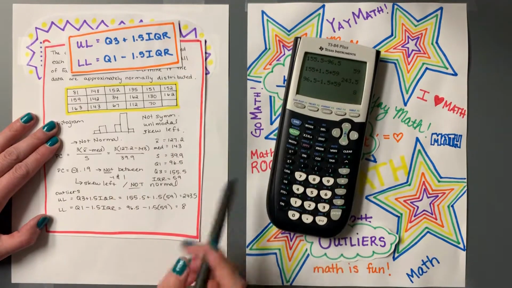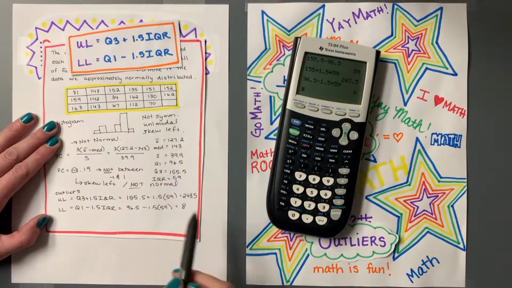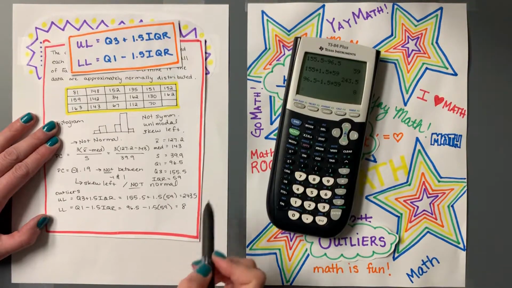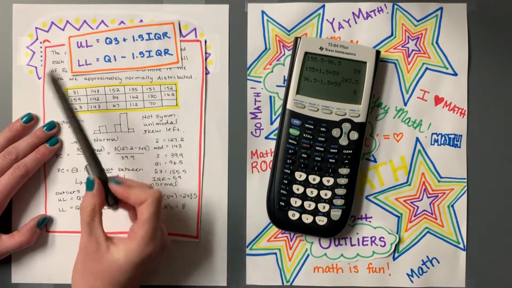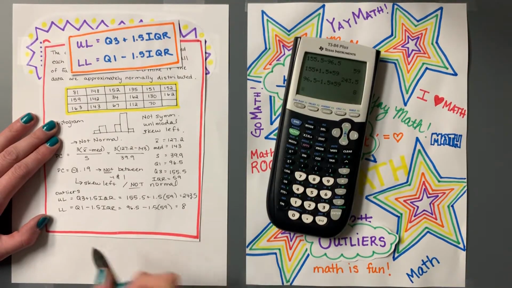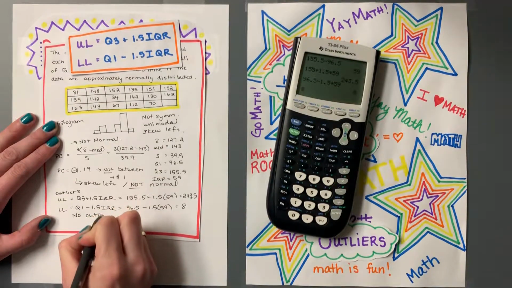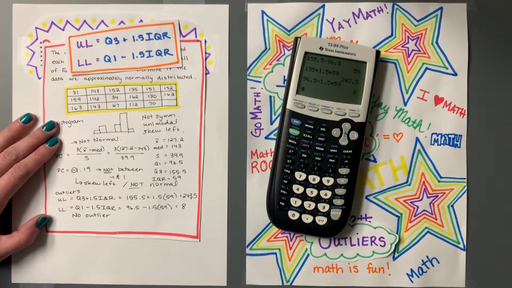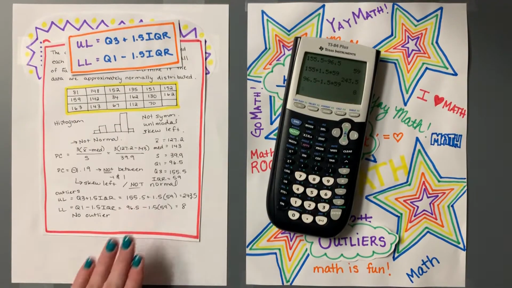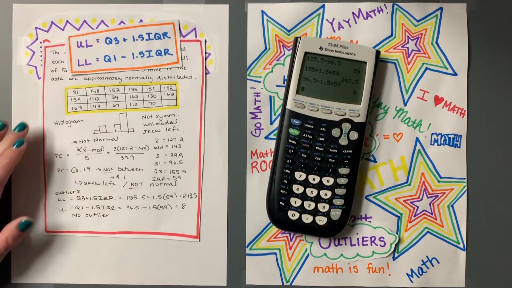So now I'm looking for any outliers, which would be values greater than 243.5. And I have no values greater than that or values smaller than 8. I have no values less than that. There are no outliers. Just because there are no outliers does not mean that it is approximately normal. But if there were outliers, we would really need to consider this.